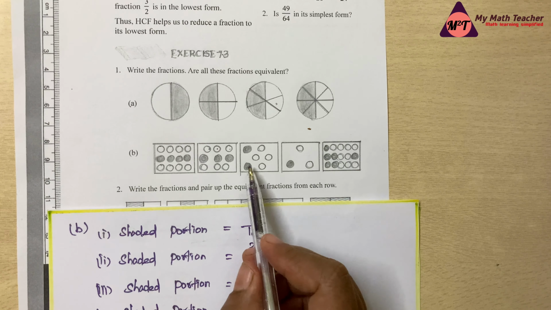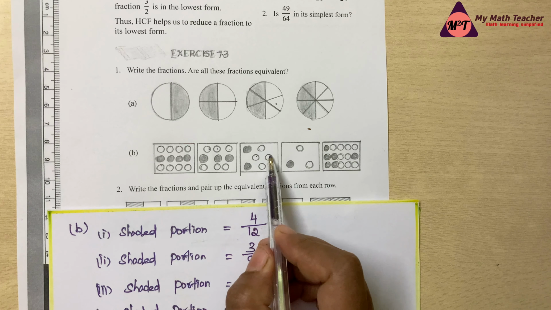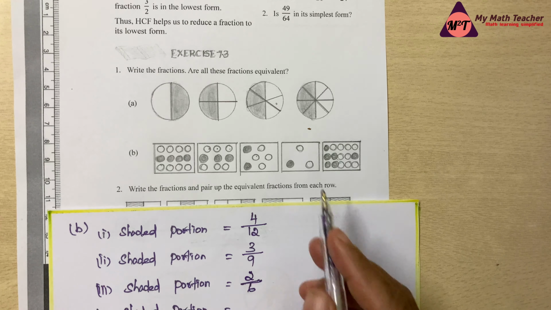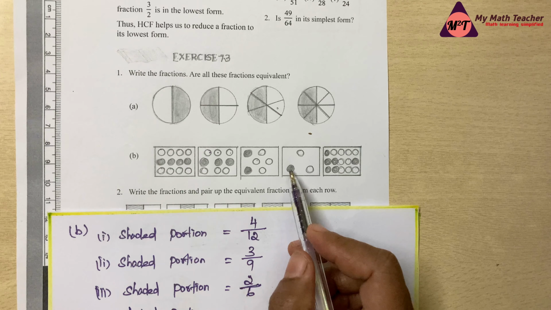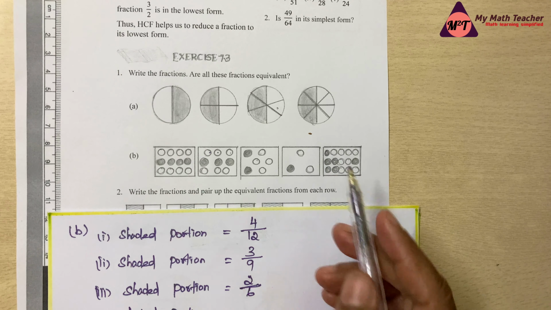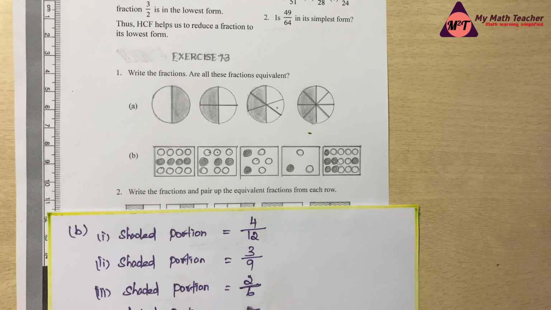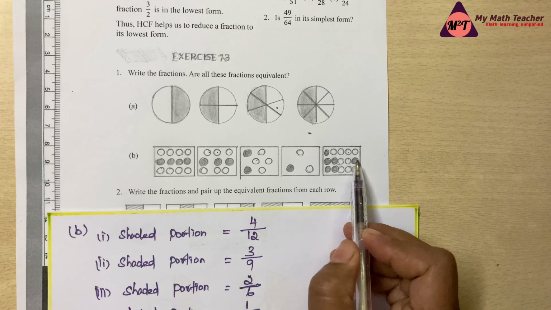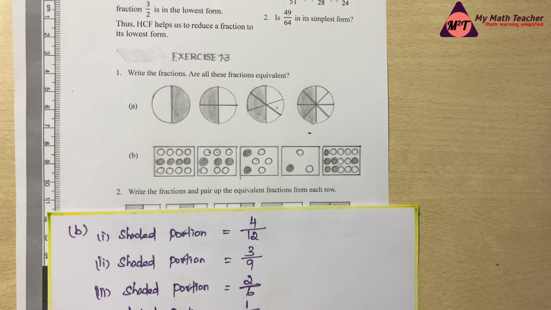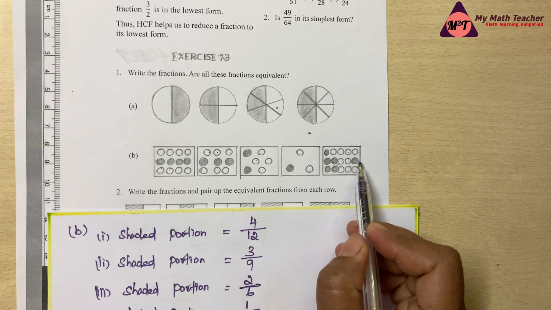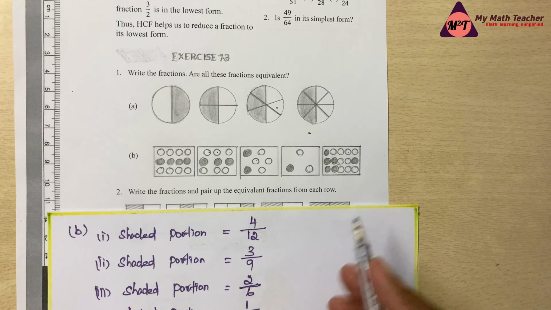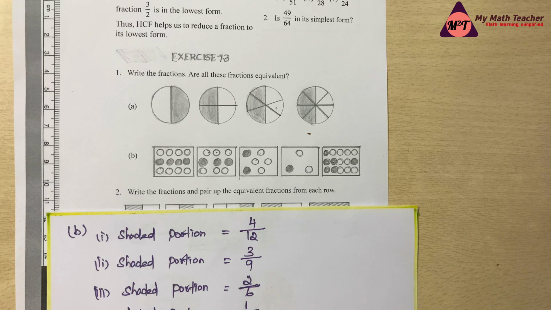Okay. Now, here in the third one, we have got 1, 2, 3, 4, 5, 6. 6 circles, 2 are shaded. In the fourth one, we have got 3 circles, out of which 1 is shaded. Okay, so it is 3 here and 1 here. The last one, 1, 2, 3, 4, 5. So 5, 10, 15. Total 15, out of which 1, 2, 3, 4, 5, 6. So total 6. 6 by 15. Now let us check whether they are equivalent fractions or not.